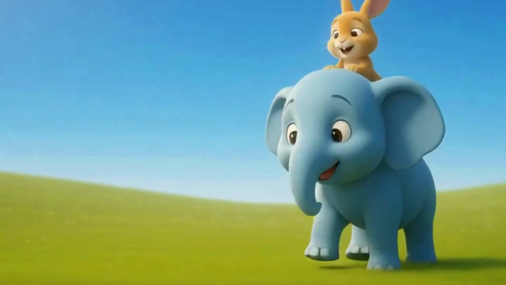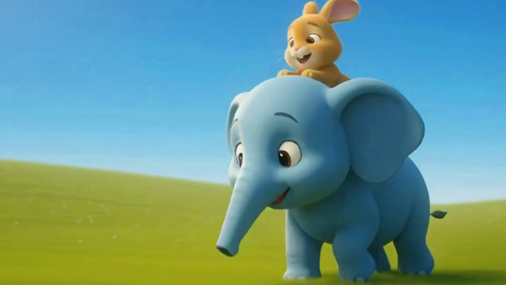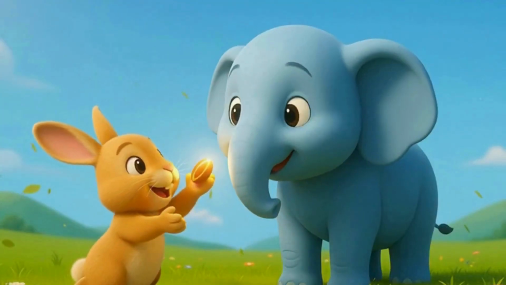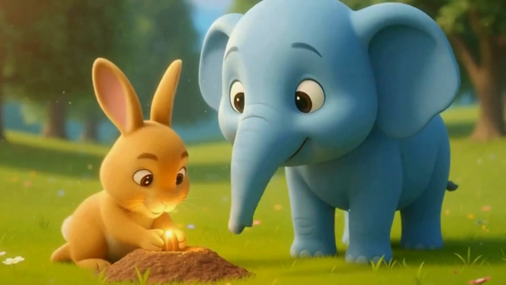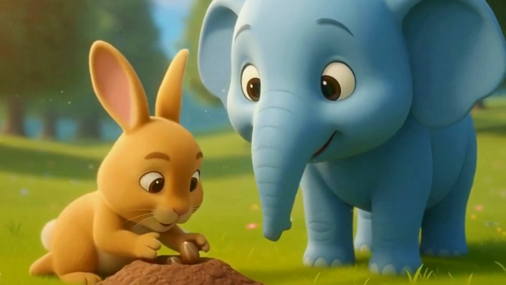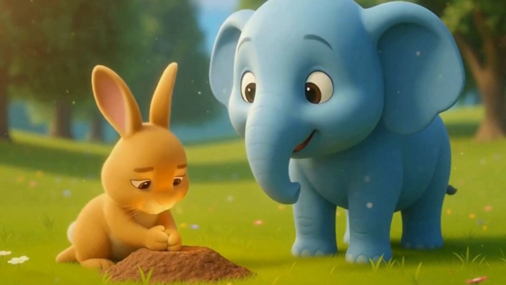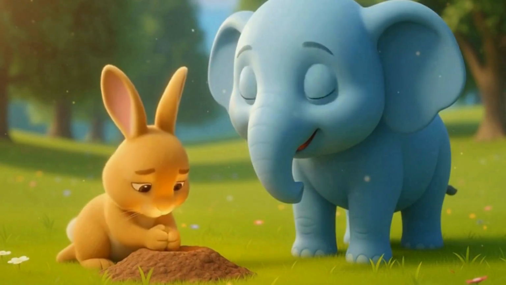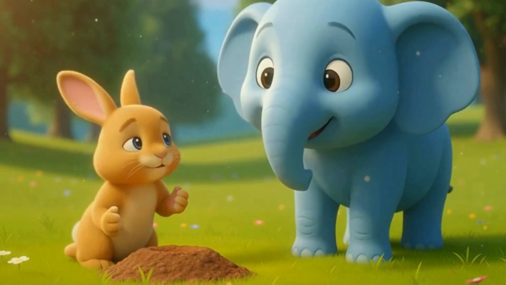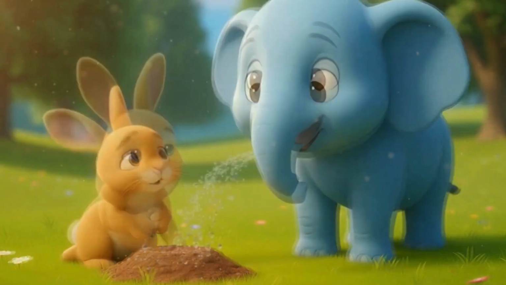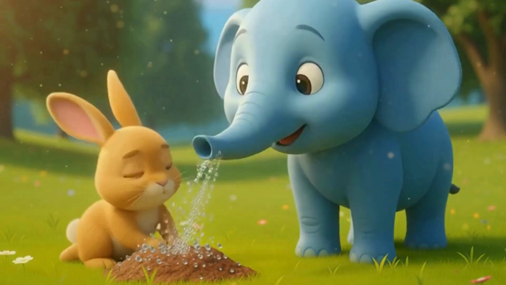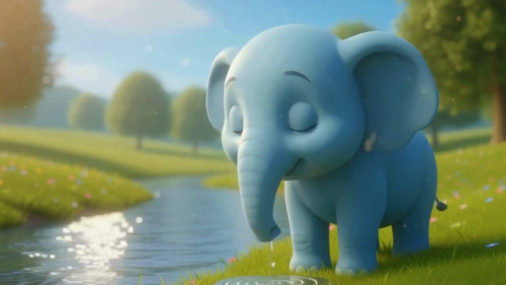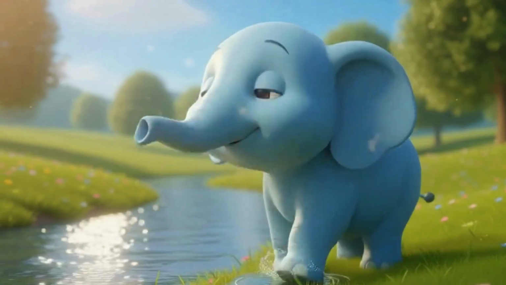Introduction. In this tutorial, we'll create a mini 3D Pixar-style cartoon story using completely free AI tools. Our example story is about a rabbit and an elephant who grow a date tree together. You'll learn how to prepare a simple story, how to create consistent 3D Pixar-style characters, how to break the story into scenes, how to generate images and videos using AI, how to record voiceover, and how to edit and export your final cartoon. Let's start.